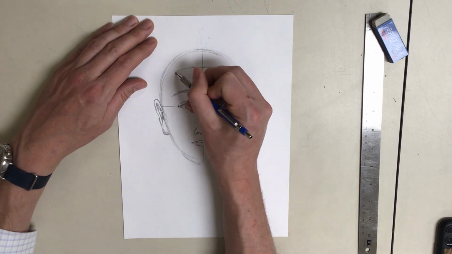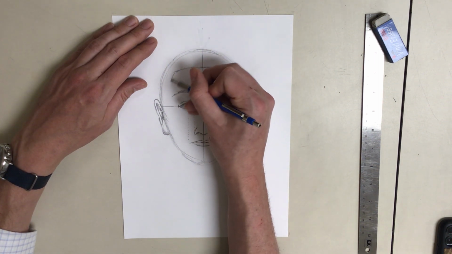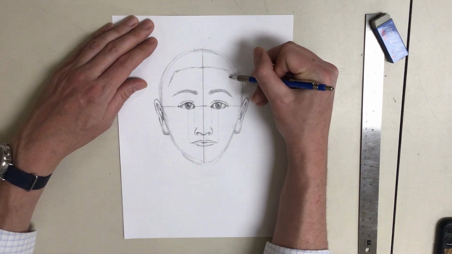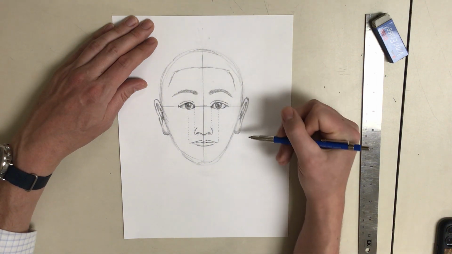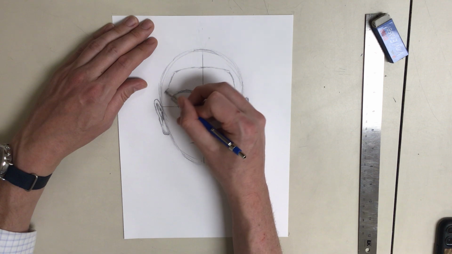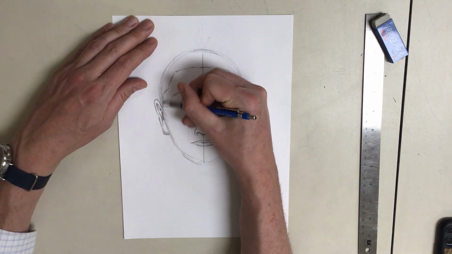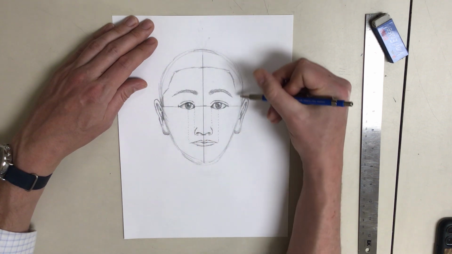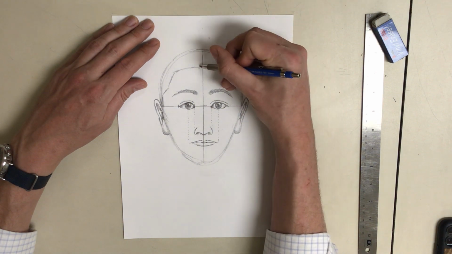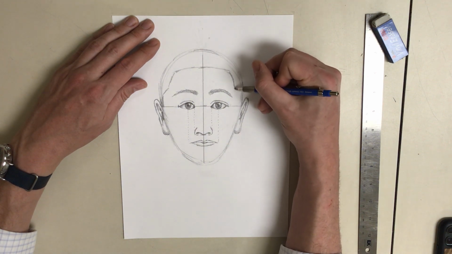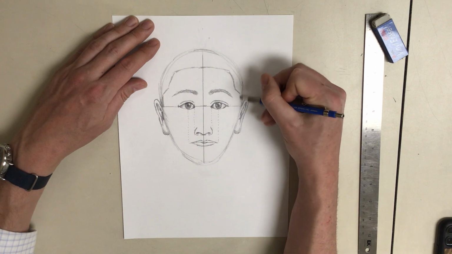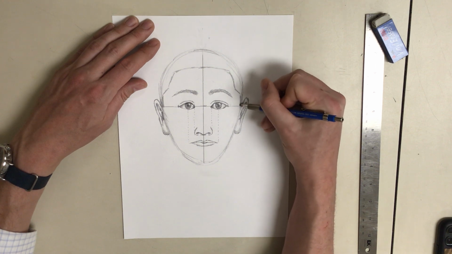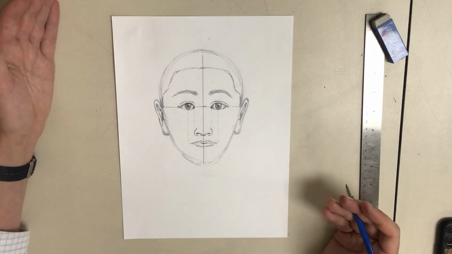Slight arc to the hairline as it goes across, and then it's going to step down and sort of frame the face on each side like this. And then it's going to step back, and then it's going to go sort of down just to connect to where the ears are. Okay? And so a slight arc across, step down, step back, and then go to connect to the ears like that. Okay? And again, that's just for someone with very short hair.